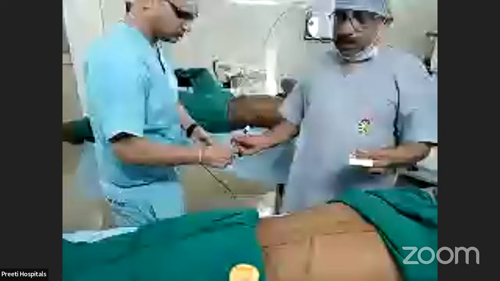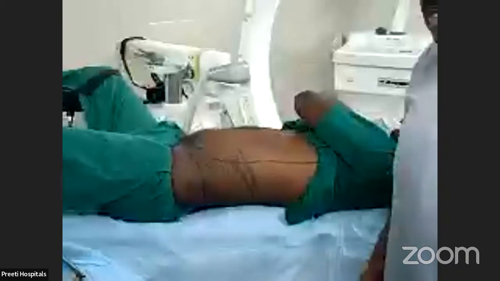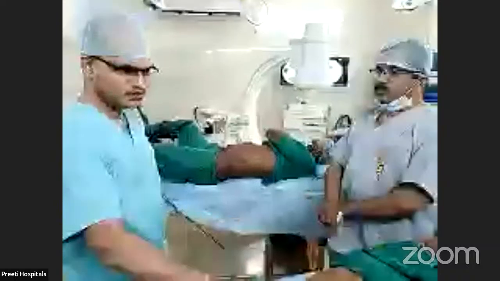If you have a lower pole stone, here also the kidney is like this: your lower pole, your mid pole, your upper pole. Now, you have a lower pole stone here. What will you prefer, prone PCNL or supine PCNL, for a large stone? So for an inferior calyceal large stone, I will prefer prone PCNL.